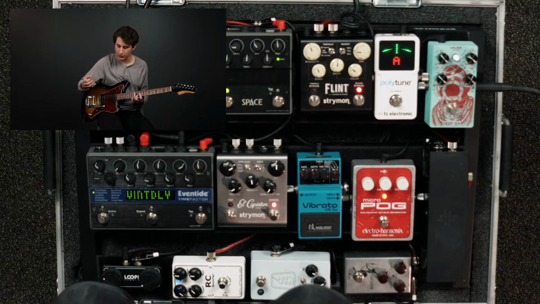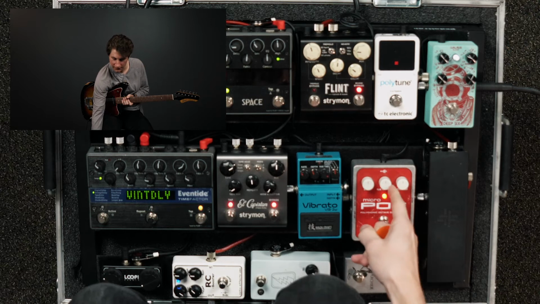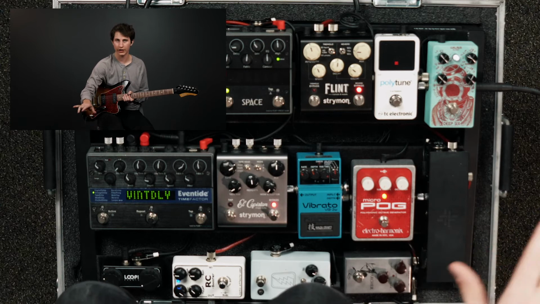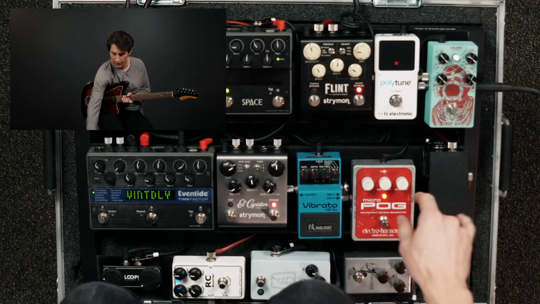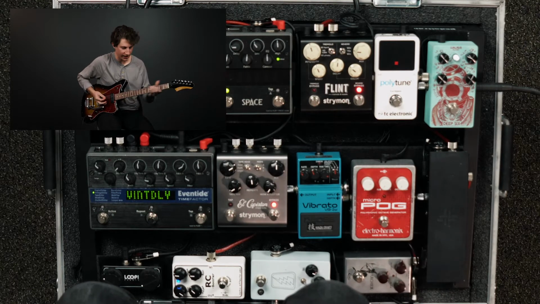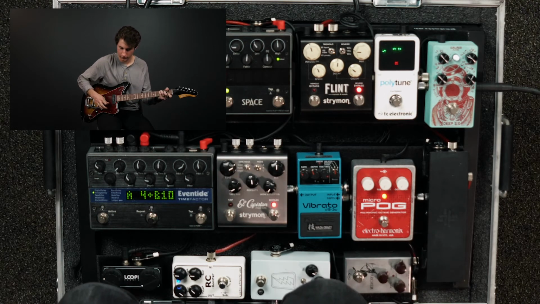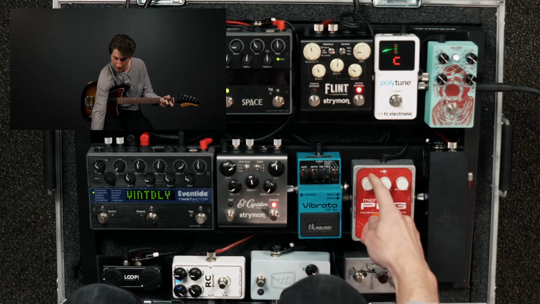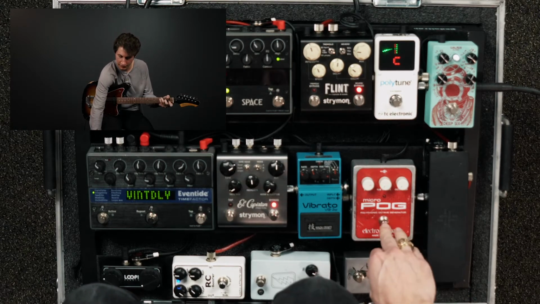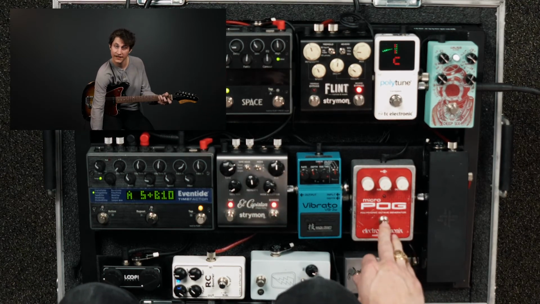So the first thing that I'm going to do when I dial in this POG is I'm going to actually turn the sub octave and the octave up all the way down, and I'm going to try and gain match, similar to my overdrive and compressor approach, the pedal to the dry signal. So here's the POG bypassed, original signal, and then I'm going to turn it on. That's pretty close. I'm going to add just a little more gain back, the dry signal. Maybe even a little more. Okay, I feel like that's pretty close.